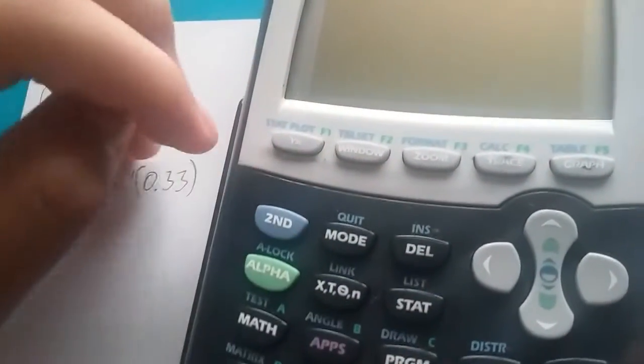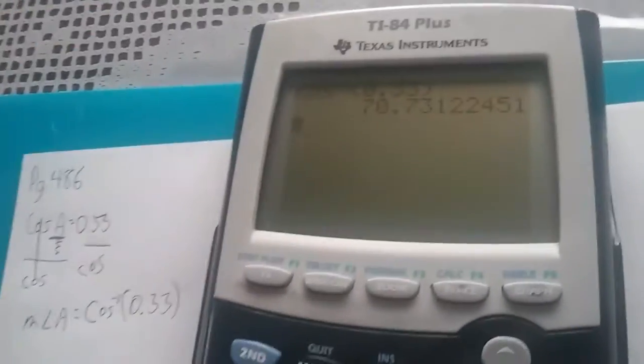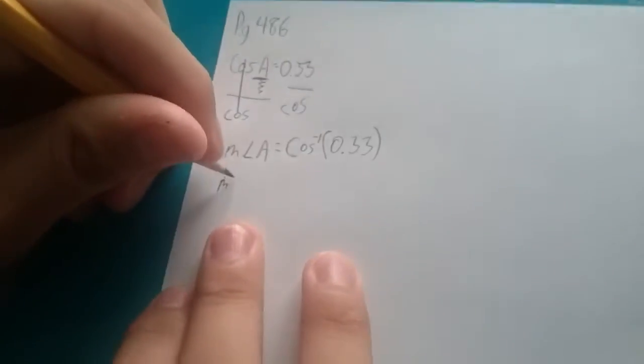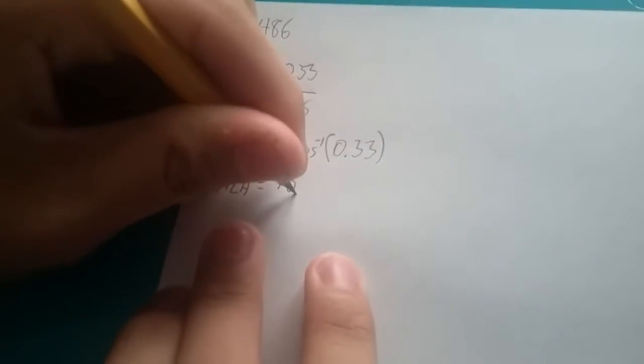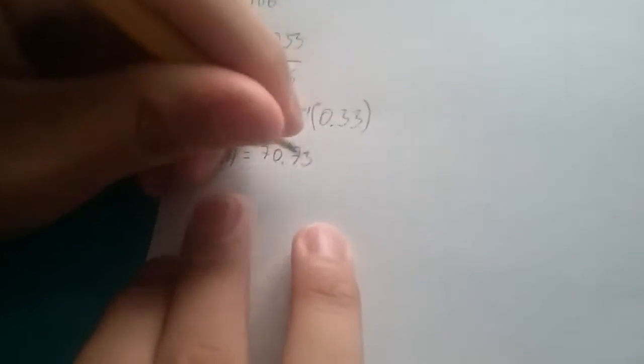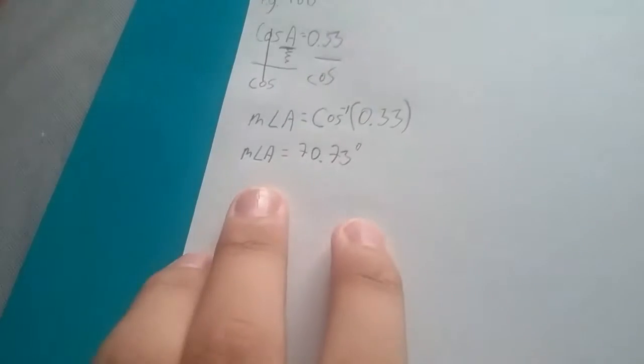So you go over here, you go second cosine negative 1. Wait, first you check the mode if it's in degree. It's on degree? Okay, good. Now we do second cosine, and then you insert the decimal, 0.33. And that shall give us our answer. Measure of angle A is equal to 70.73 degrees, because it's an angle.